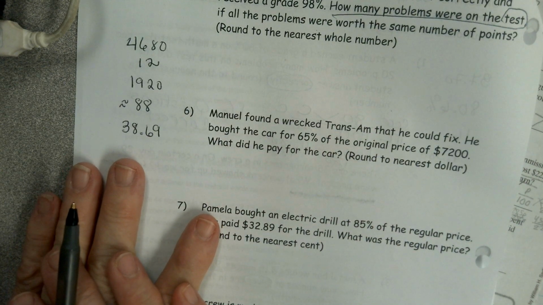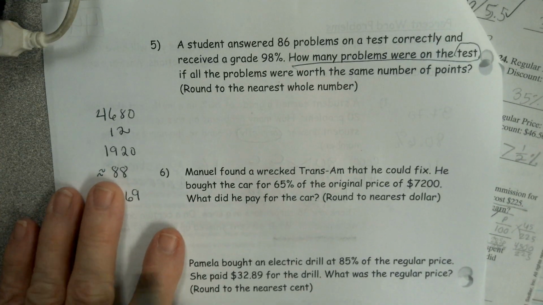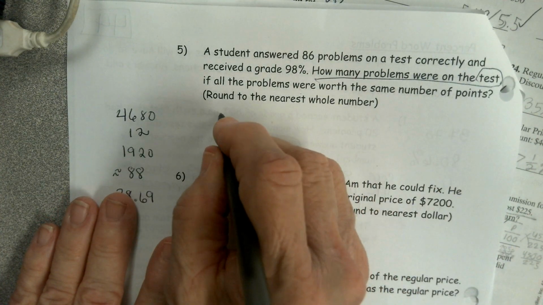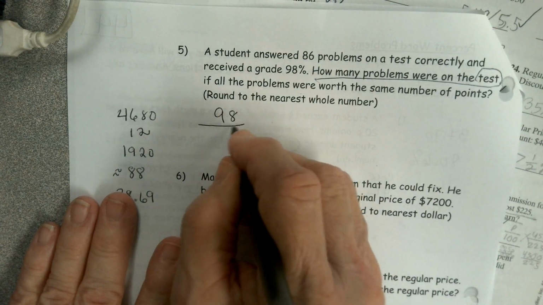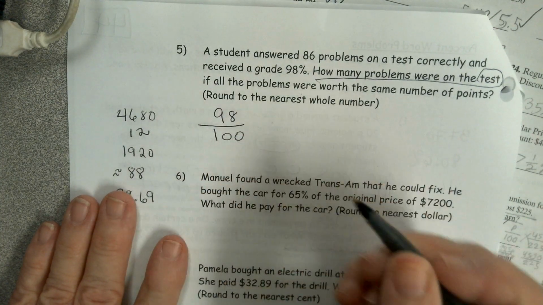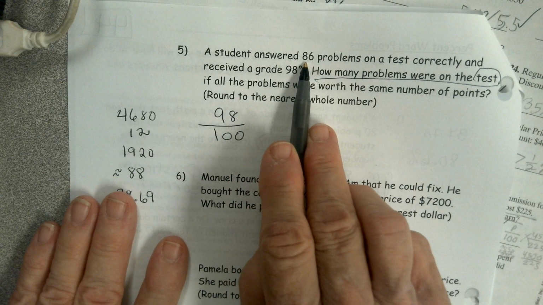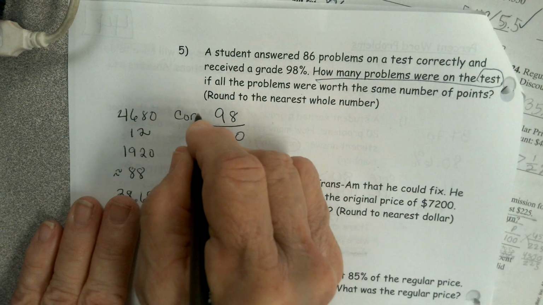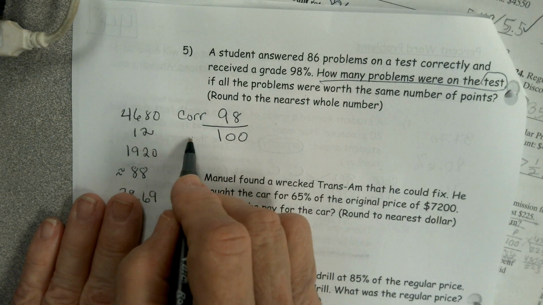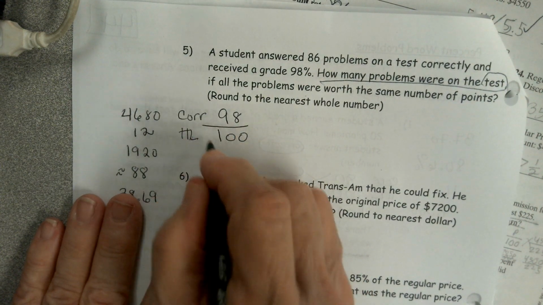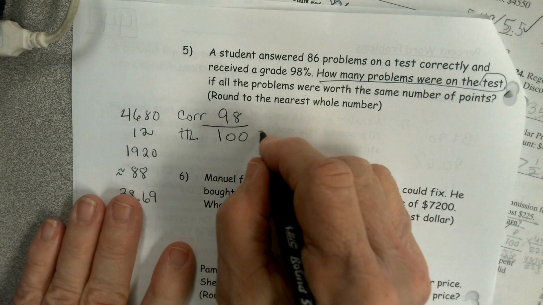Do we have the percent? Yes. So what do I do with that percent? Okay, so how can I label that percent? Yeah, he answered 86 correct, which was 98%. So that is, he got this many correct out of, what do we always put on the bottom? A total. And it must be the total test questions.